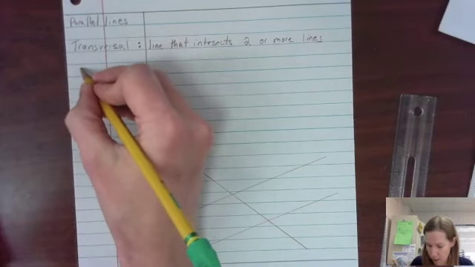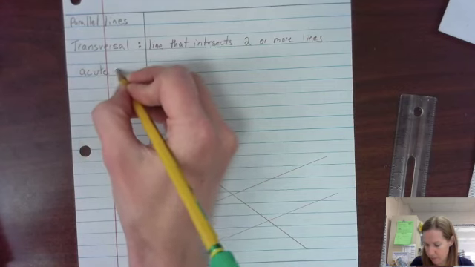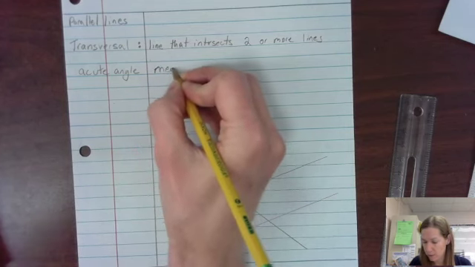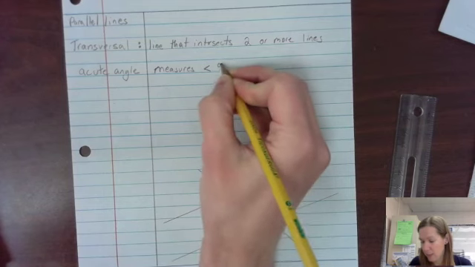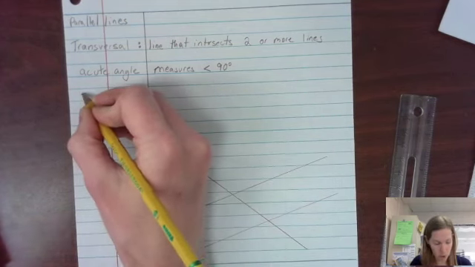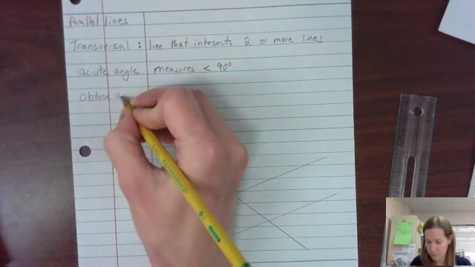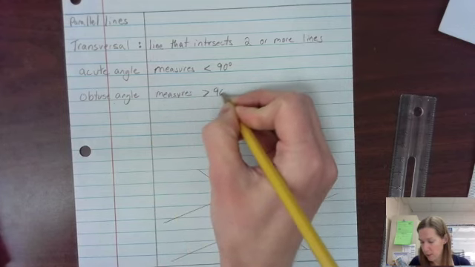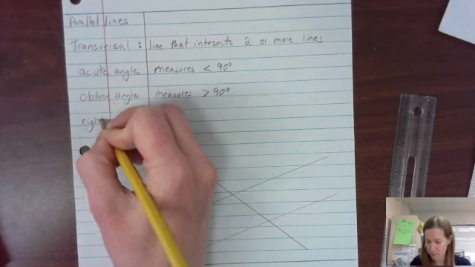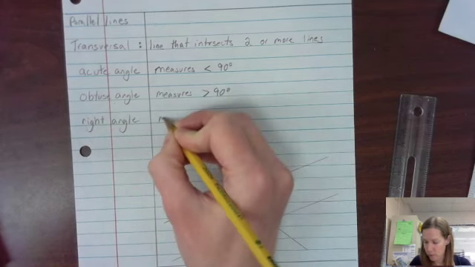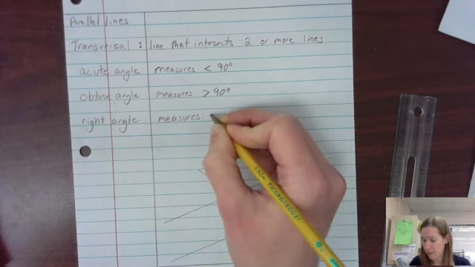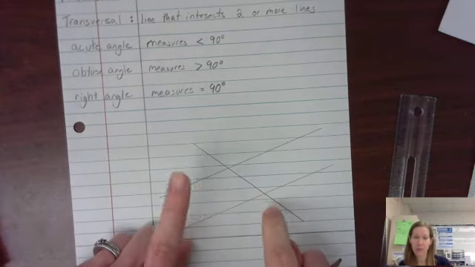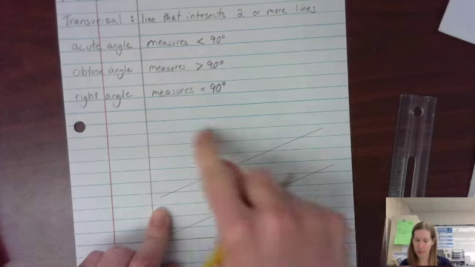You're going to have to remember what an acute angle is. And as a reminder, an acute angle measures less than 90 degrees. You need to know an obtuse angle. Once again, this measures greater than 90 degrees. And of course, the right angle, which measures exactly 90 degrees.